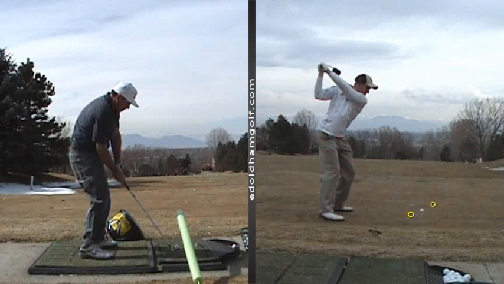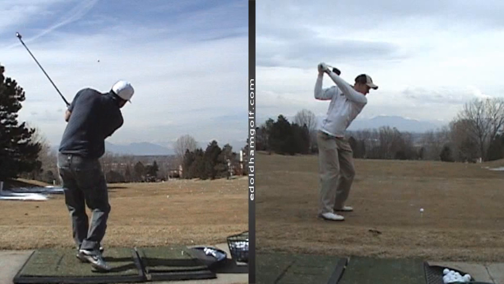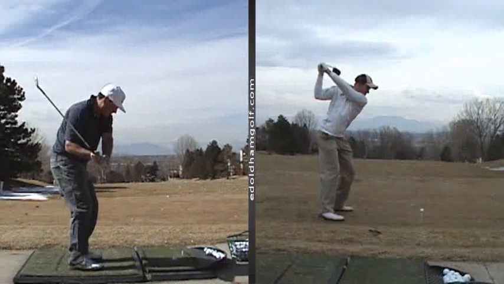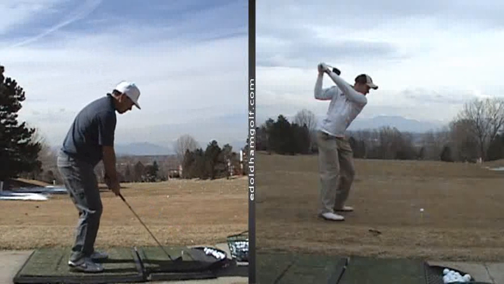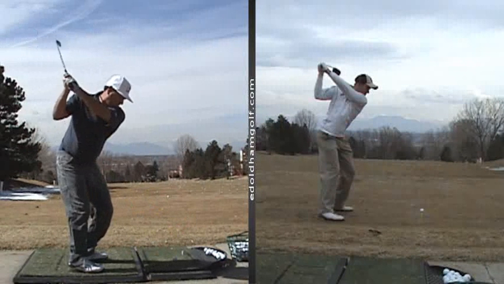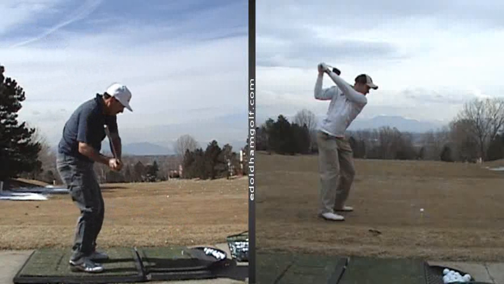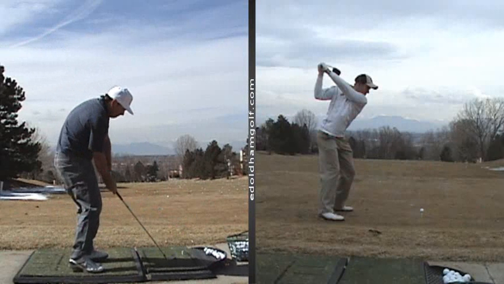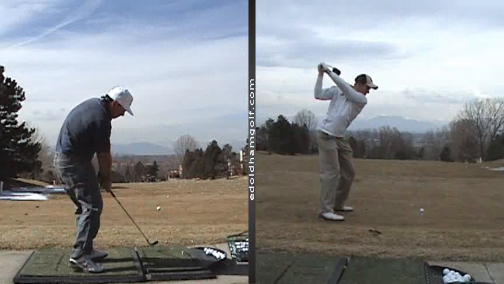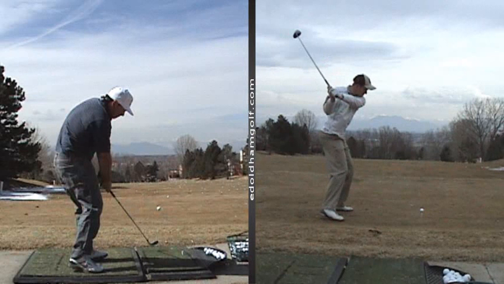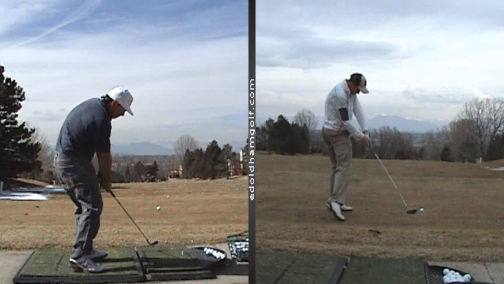So again, if you are over curving the golf ball, your path is to blame. If you're losing it to the right, that means your path is swinging more to the left than where your club face is pointing. And if you tend to hook the ball, that means your club is moving more to the right than where your club face is pointing.